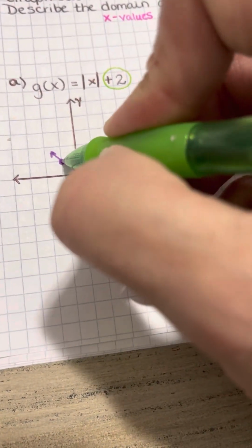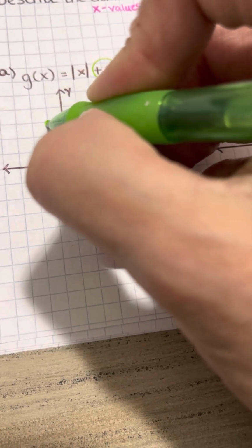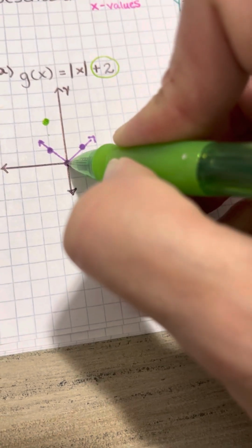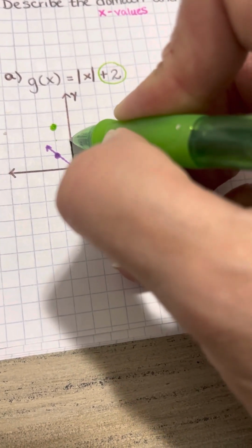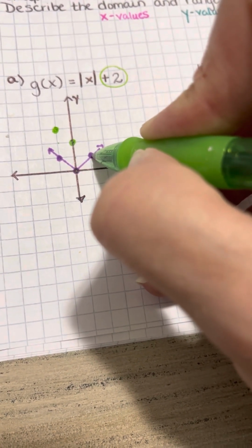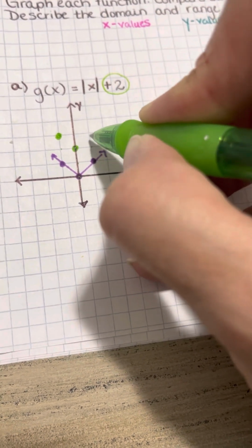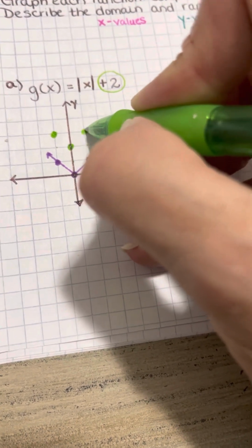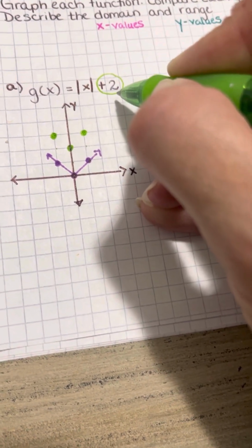So I'm going to start here and I'm going to go 1, 2. I'm just going to take that point and shift it up 2 units. Now I'm going to go to this point and shift it up 1, 2 units. And now I'm going to go to the third point of my parent function and shift it up 1, 2 units, because that plus 2 indicates a vertical translation of 2 units up.